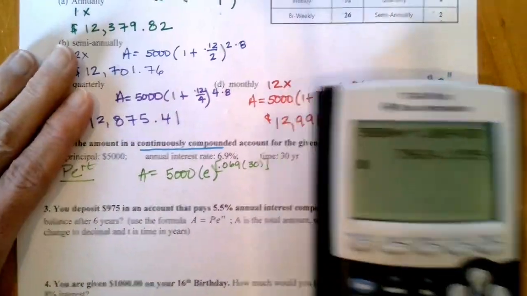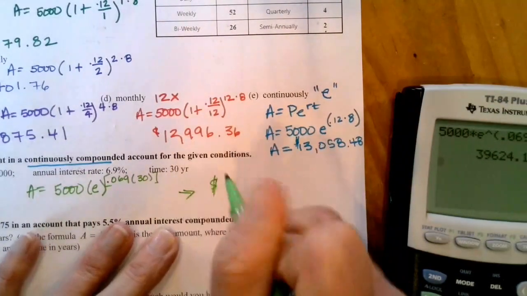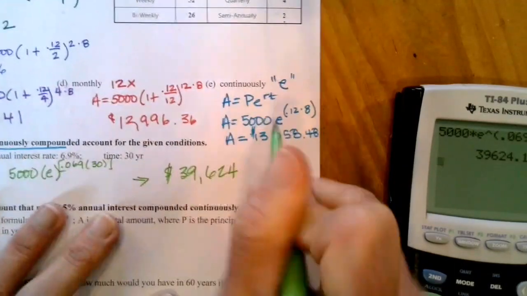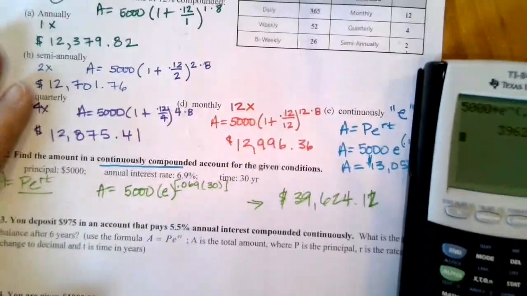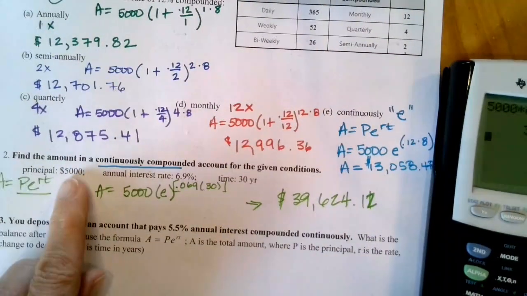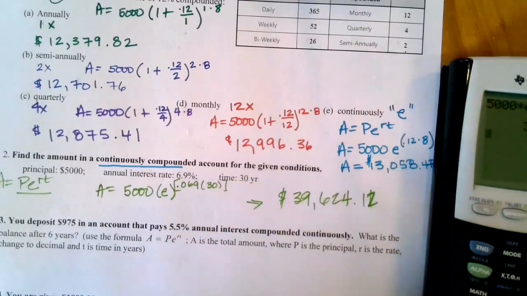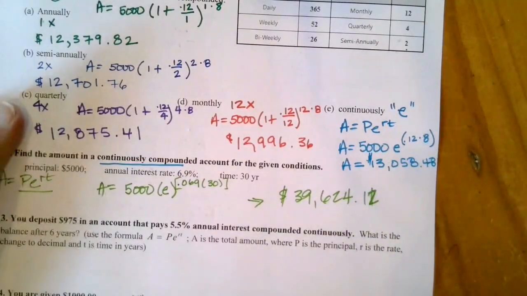So check it out. After 30 years, you are going to have $39,624 and 12 cents if we round. $5,000 at 6.9% for 30 years. That's a pretty good investment, don't you think? All right, let's talk about our next one.